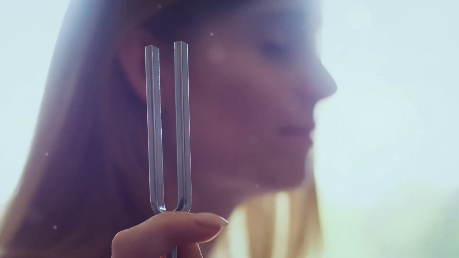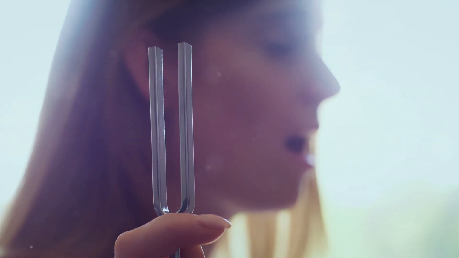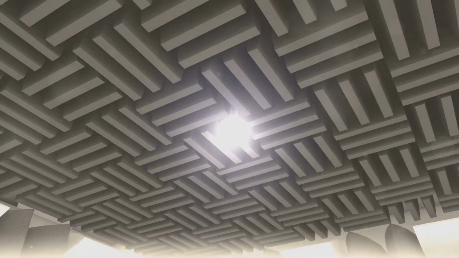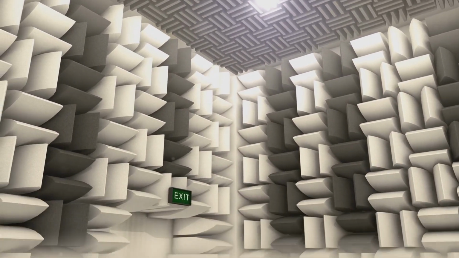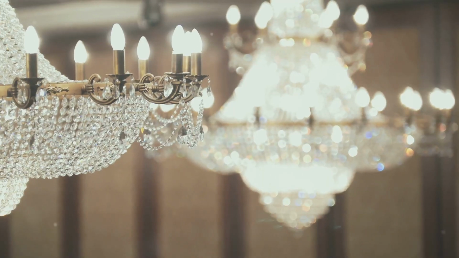First, what is sound? Sound is a type of energy created when objects vibrate. When something vibrates, it causes the air particles around it to move, creating sound waves. These sound waves travel through different materials like air, water, and solids. In fact, sound travels faster through solids because the particles are packed closely together.